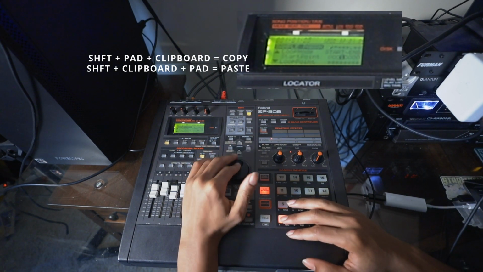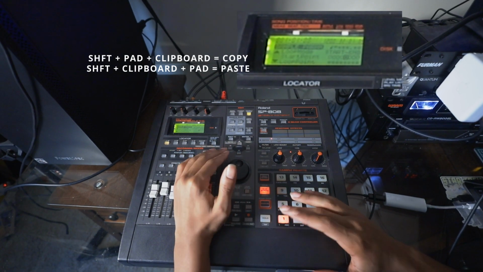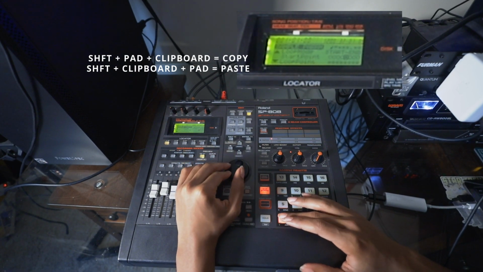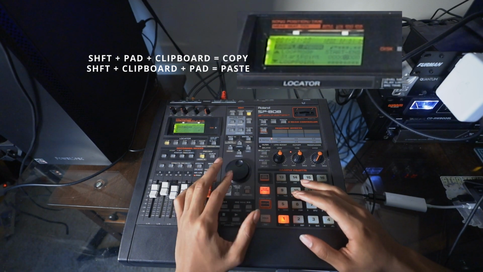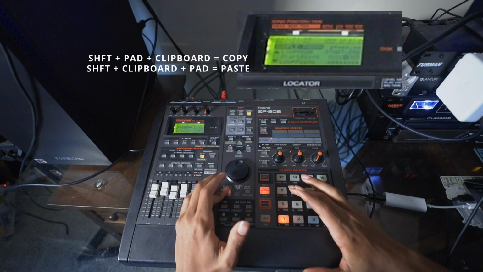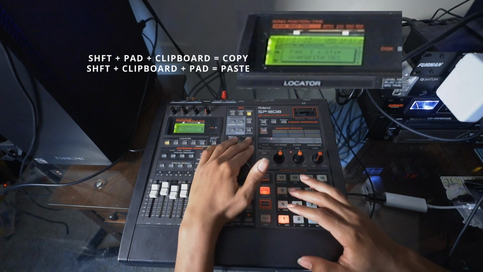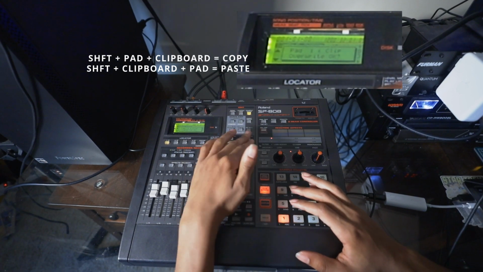So let's get into it, man. So I got it at 0. And 0 is just the start. So what I'm gonna do is I shift. I'm gonna do this again. Shift. Anytime you're trying to take a sample, shift the pad, and then it's gonna ask you, do you want to put this to the clipboard?